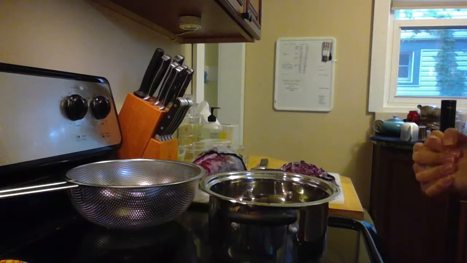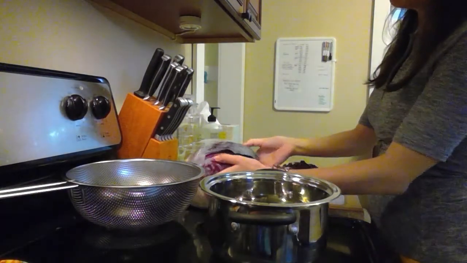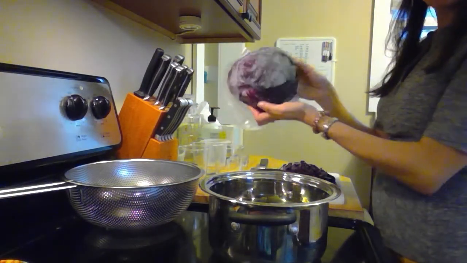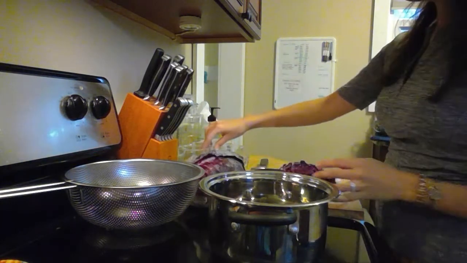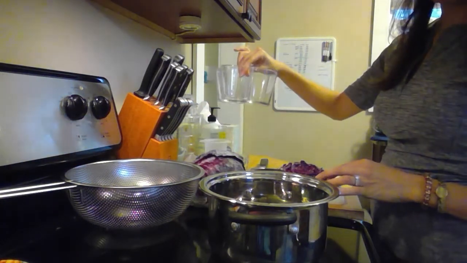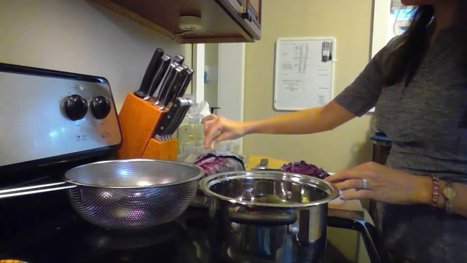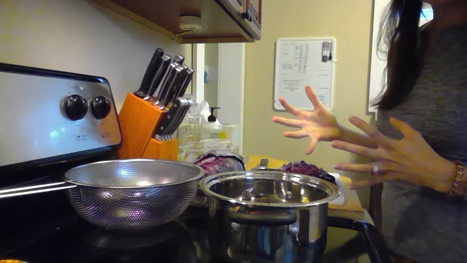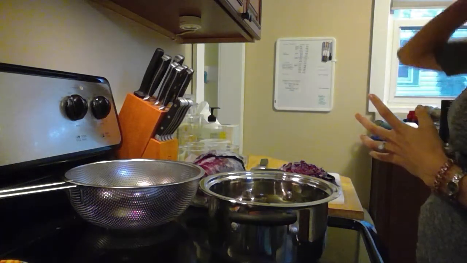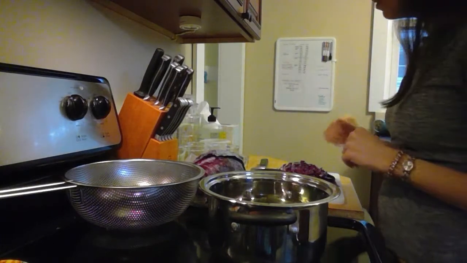Okay, I am now in my lab, so hopefully you are as well. I have my red cabbage. Here it is. I have some glass containers to do our testing. Now, ideally, you would have 12 of these containers. I don't have that many glasses, so I'll show you how I'm going to do it, just in case you don't have 12 glasses either.